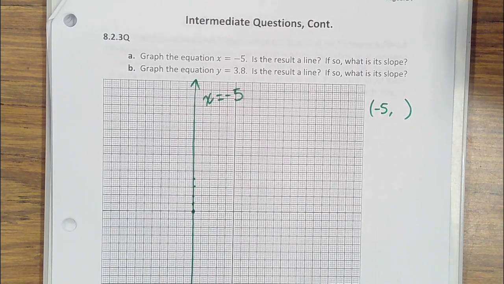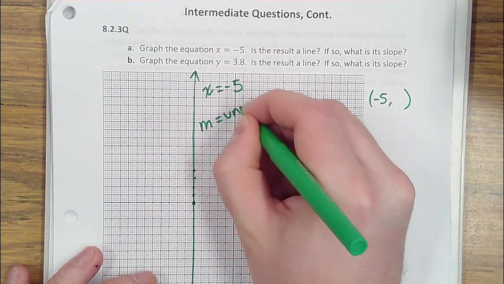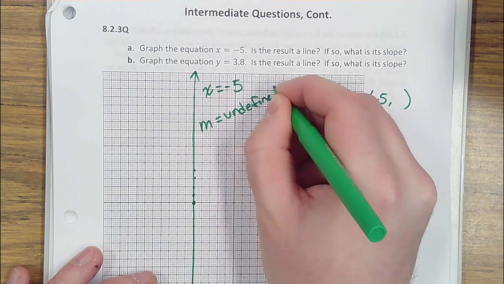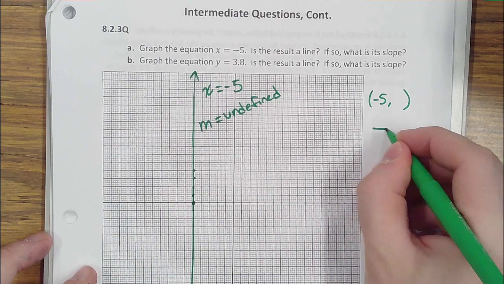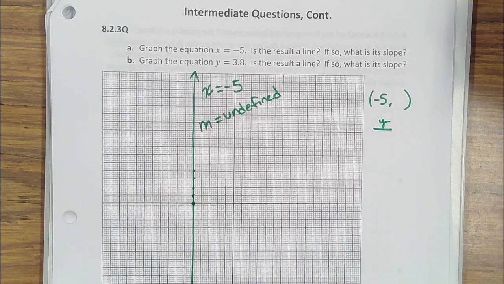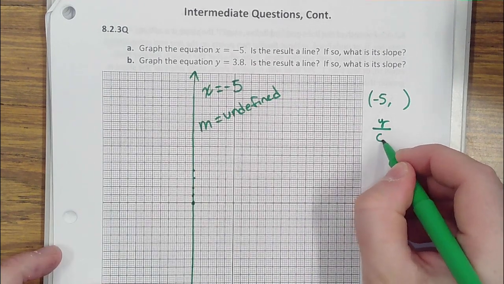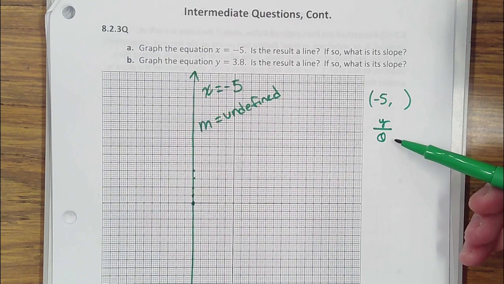Is the result a line? Yes. What's its slope? Well, m is undefined here because this has infinite verticality but no horizontalness. So in other words, our slope would be literally any number you want up here. We'll call it y, okay? And in the bottom, we have 0 for x, right? There's no right to left. Wouldn't you agree that there's no right to left?